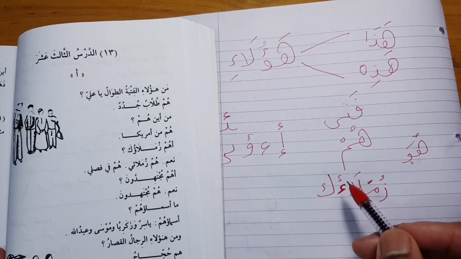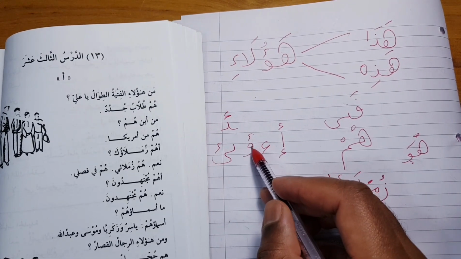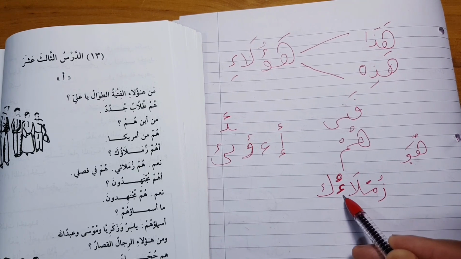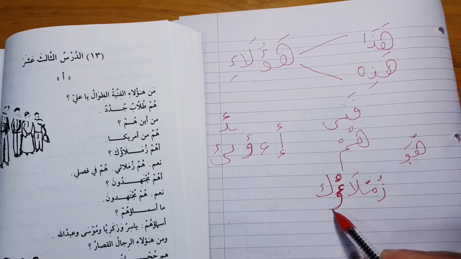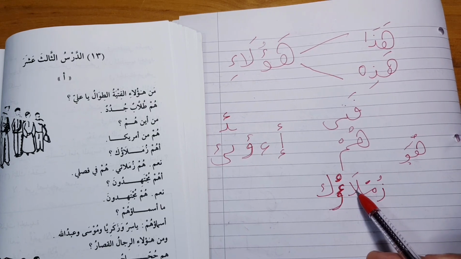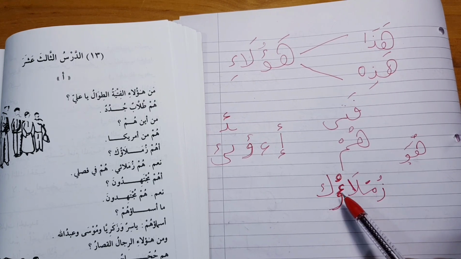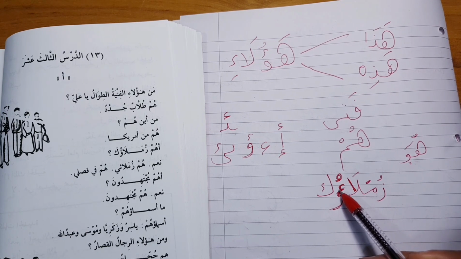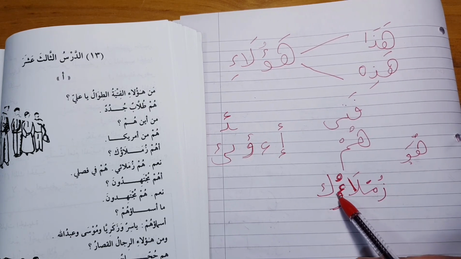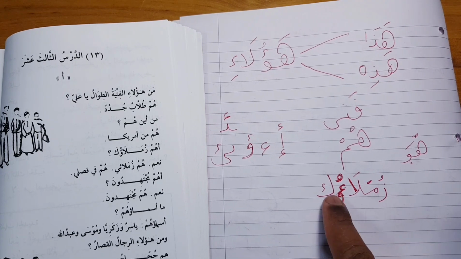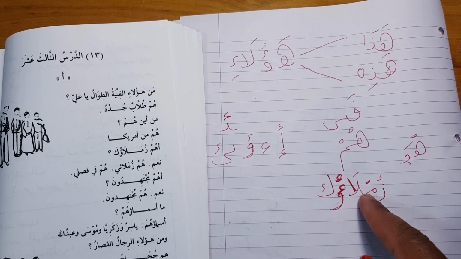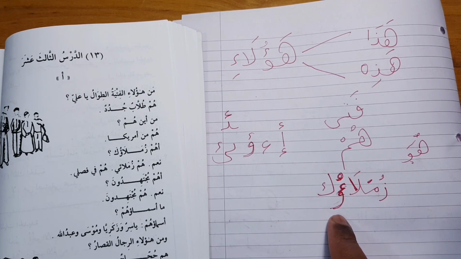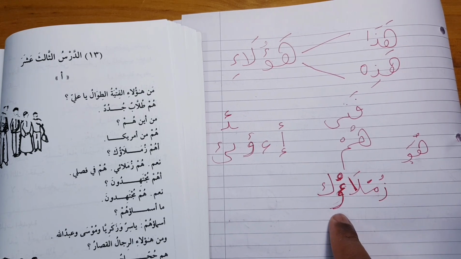The hamza is written on top of a waw when it has a dhamma and the letter before it is an alif. So two rules: the letter before the hamza is an alif and the hamza itself has a dhamma, then we write it on a waw.